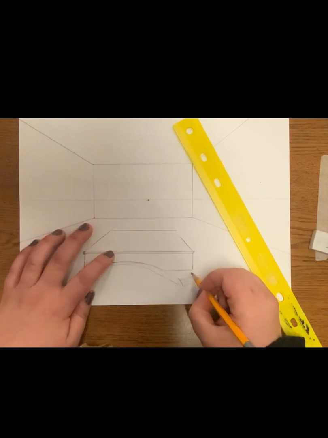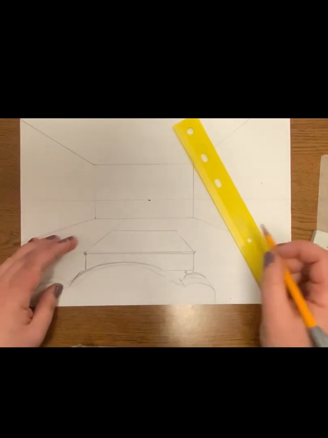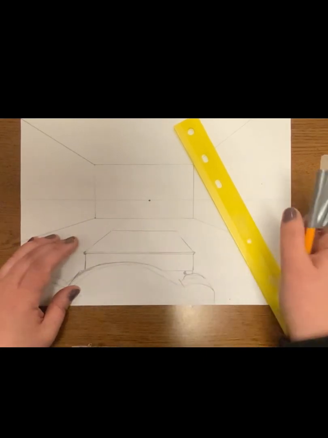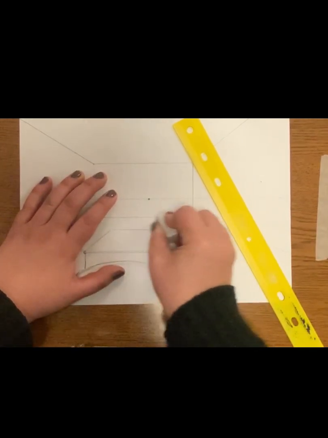Now I'm going to freehand the arm of the couch and the leg of the coffee table. The legs of my coffee table are just kind of round, so I'm just drawing a little bit of a round spot there, and you can't really see it on the other side because of the couch.